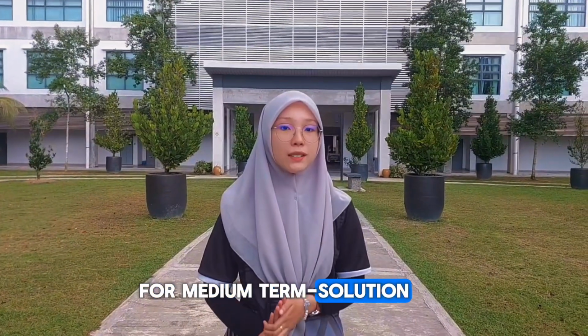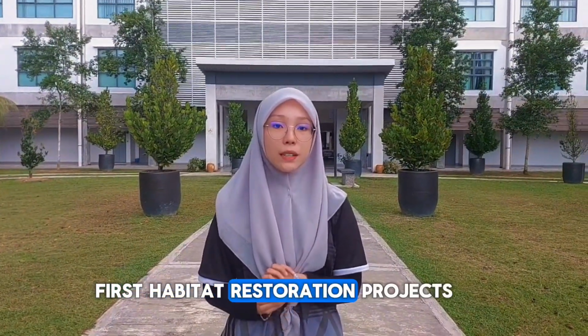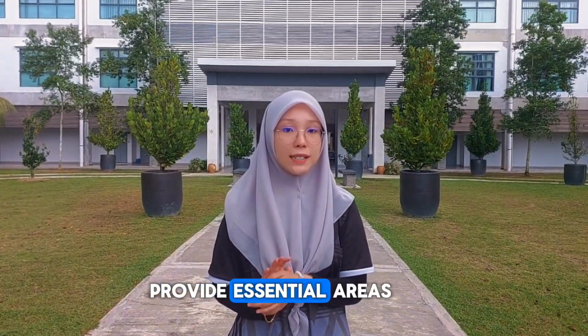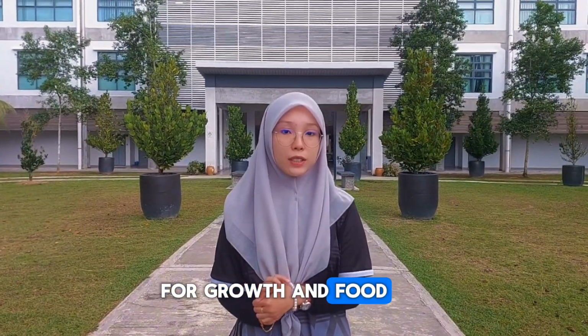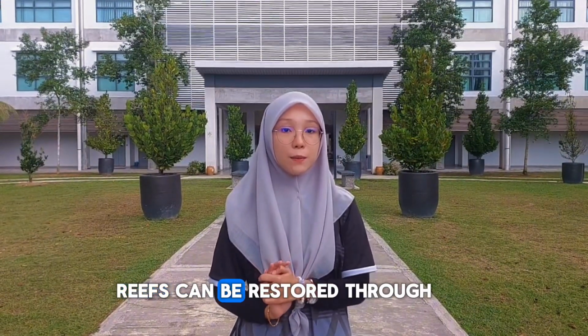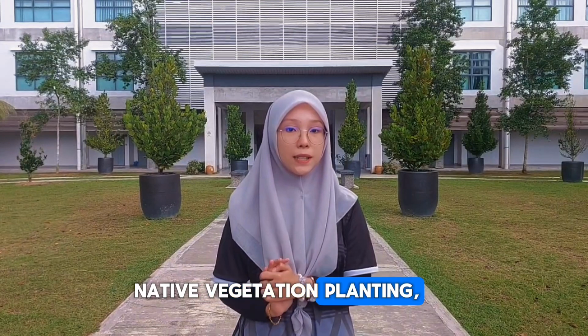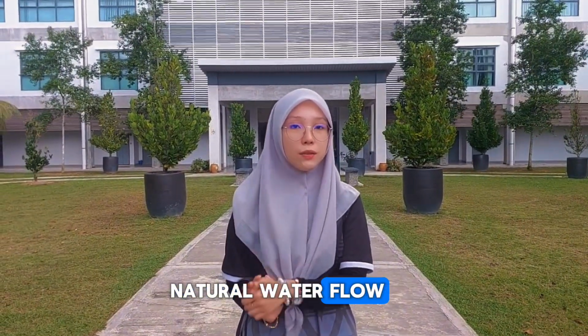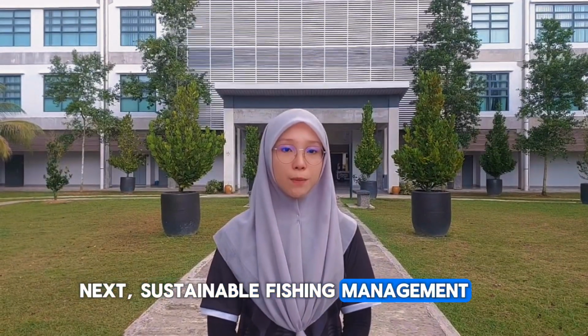For medium-term solutions, first, habitat restoration projects are crucial for marine species as they provide essential areas for growth and food. Degraded habitats like wetlands, mangroves, and coral reefs can be restored through native vegetation planting, invasive species removal, and restoring natural water flow. Next, sustainable fishing management.